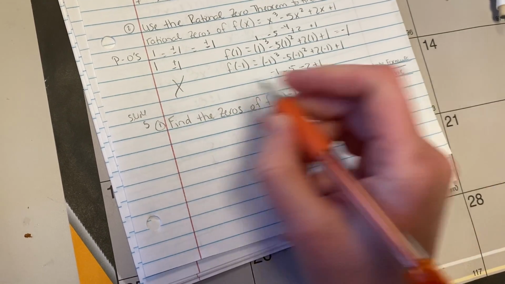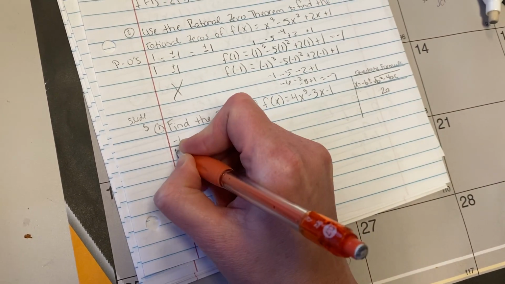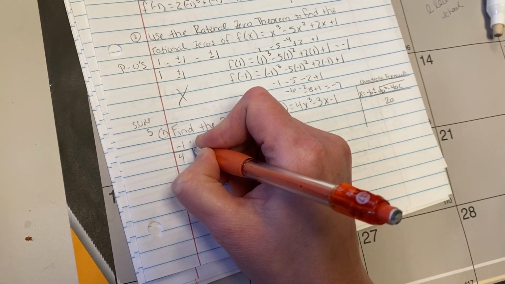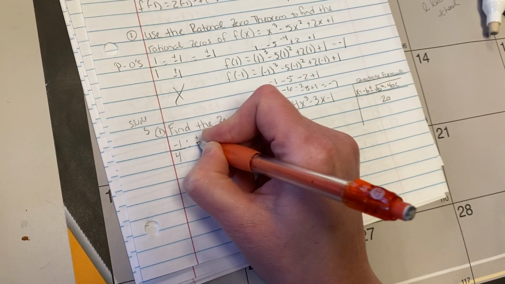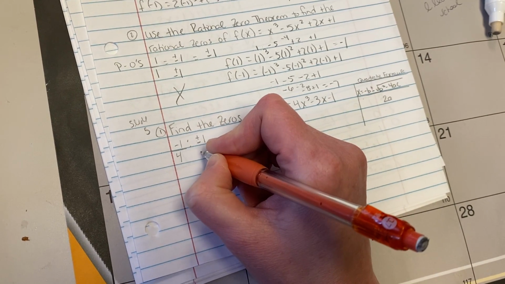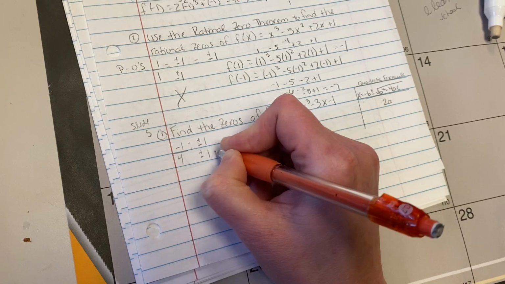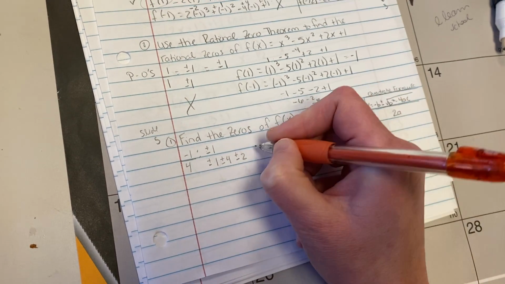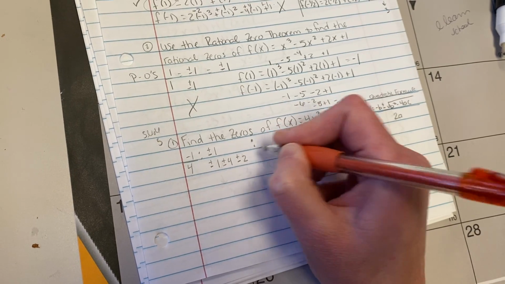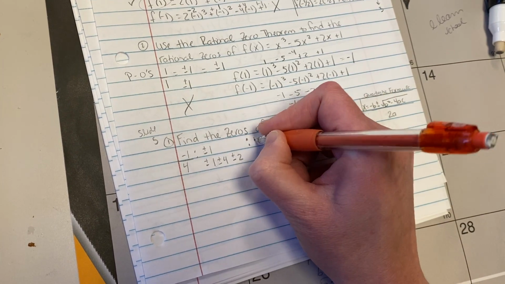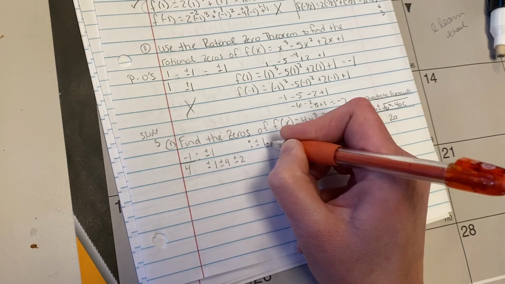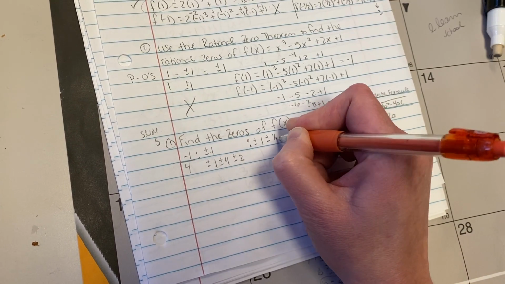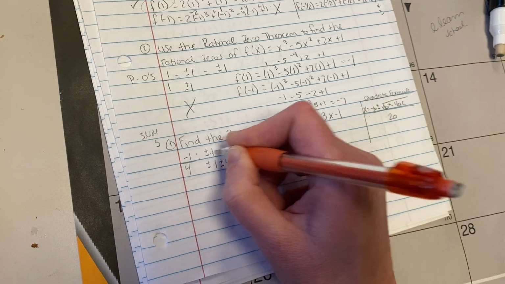So we need our last over our first. Our factors of our last term is positive or negative 1. Factors of our first term is positive or negative 1, positive or negative 4, positive or negative 2. So our possible zeros for this would be positive or negative 1, 1 over 1 is 1, positive or negative 1 over 4, positive or negative 1 over 2.